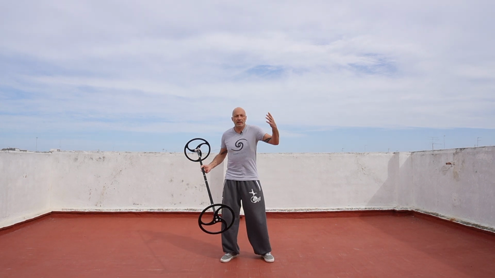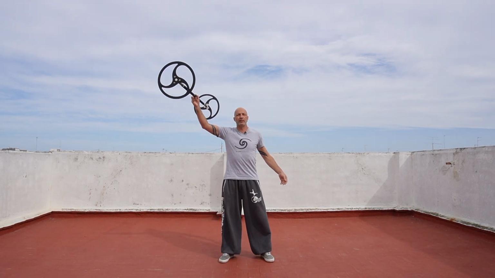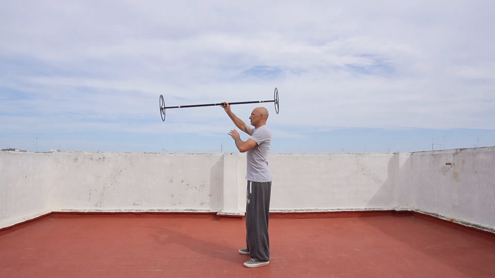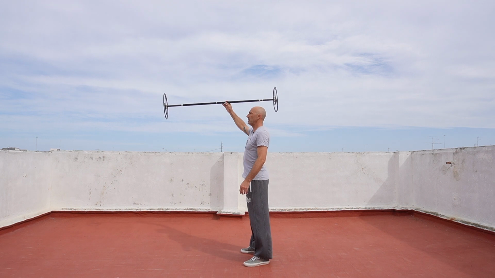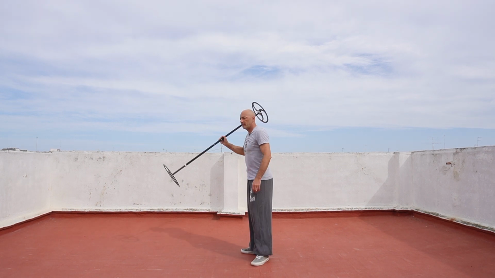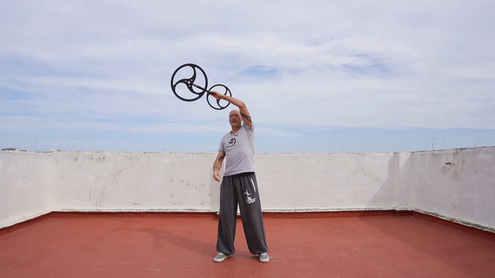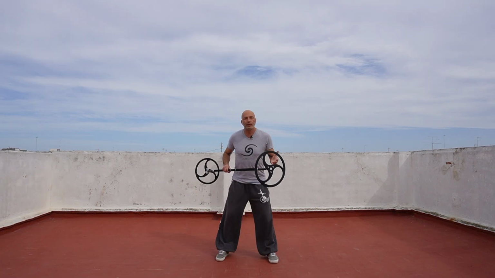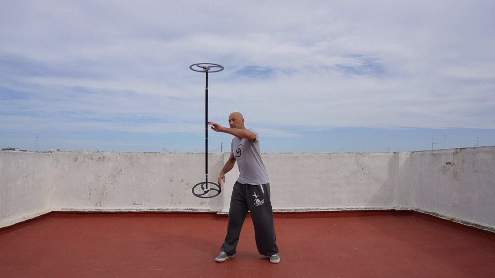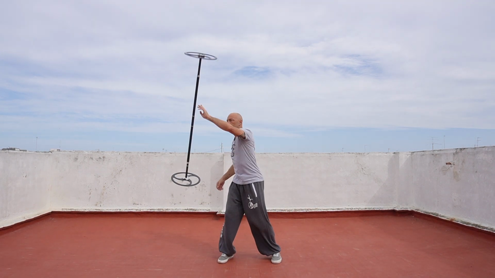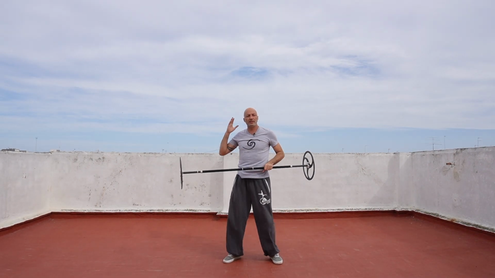Basically, during the translation, my dragon staff will move in front of me, but keeping its direction, translating from here to here. And it goes like this. Very satisfying move.